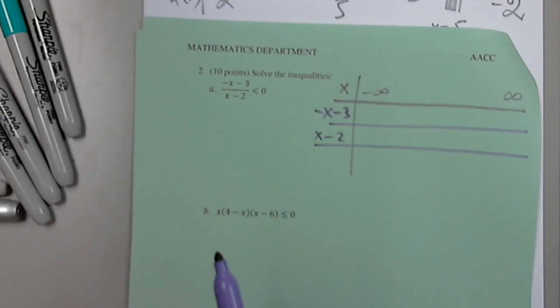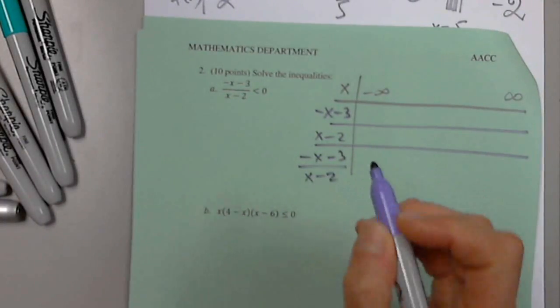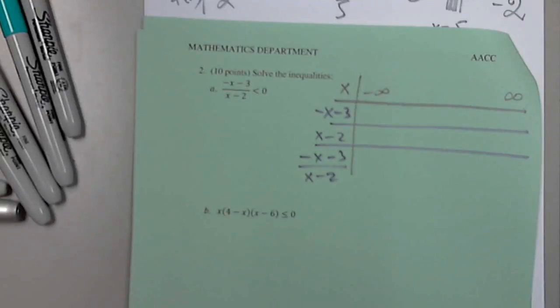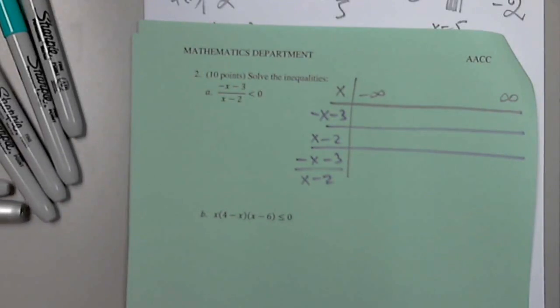And the last row must be reserved to. Exactly, the ratio. This is what we are interested in. We're interested in the sign of the whole thing. I don't care for negative x minus 3. I don't care for x minus 2, but I have no choice but to study their signs because I'm looking to determine the sign of the whole thing. Good. And so now I have to ask myself what would be the next step, the next question.